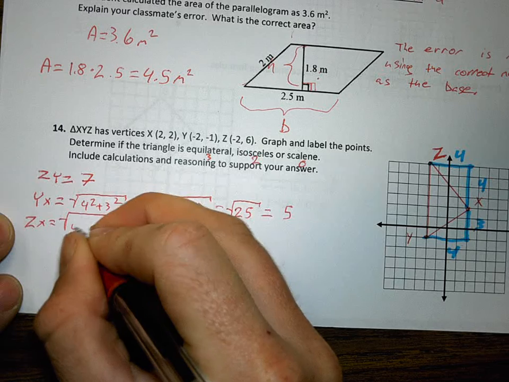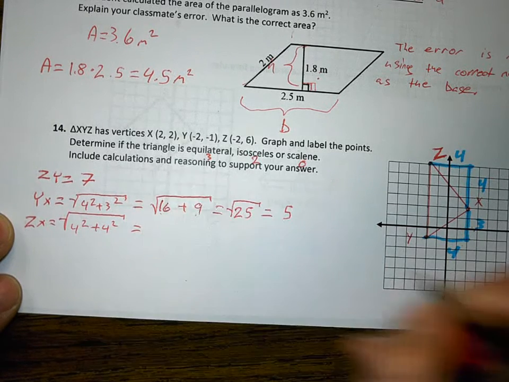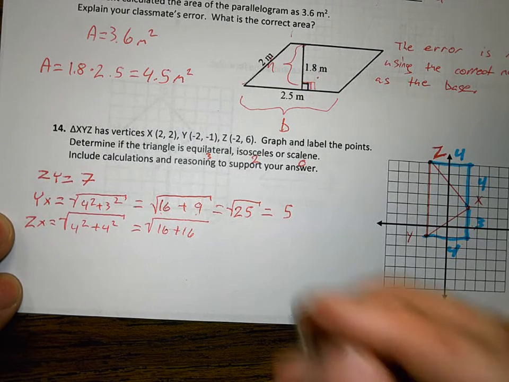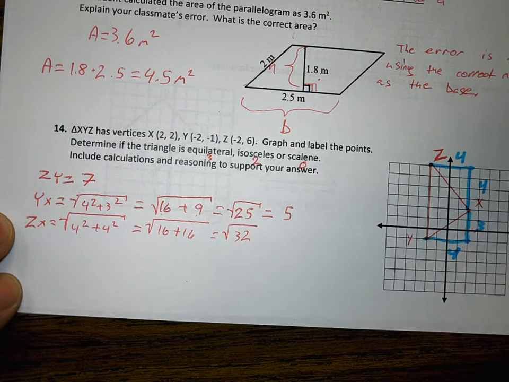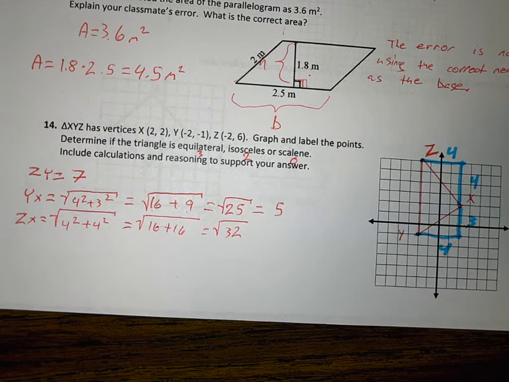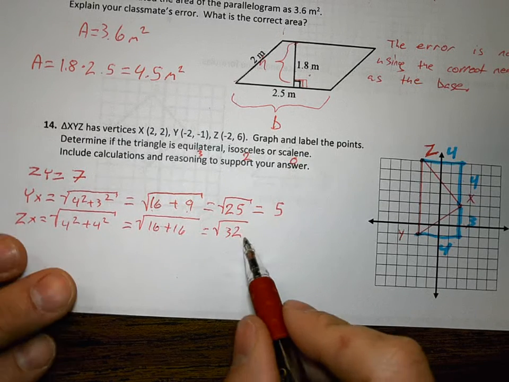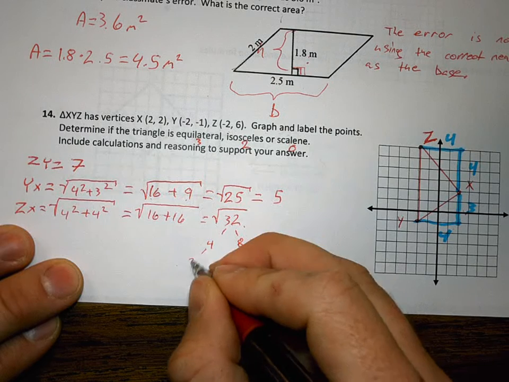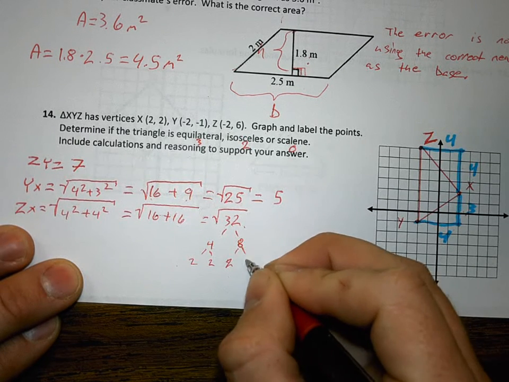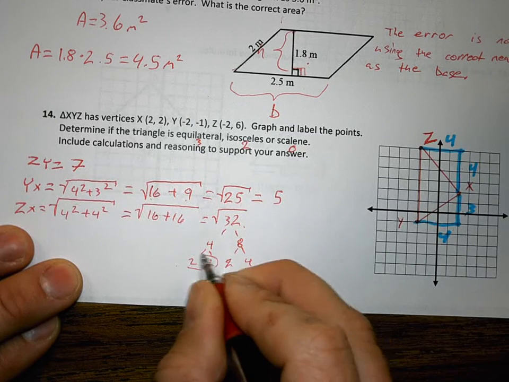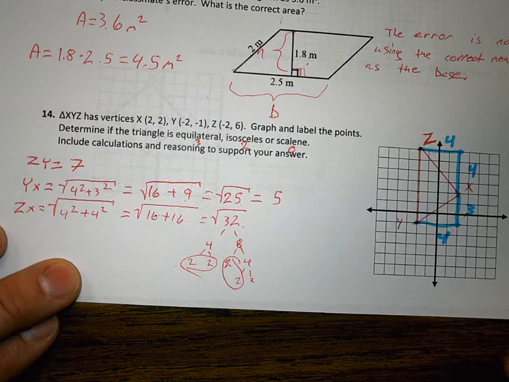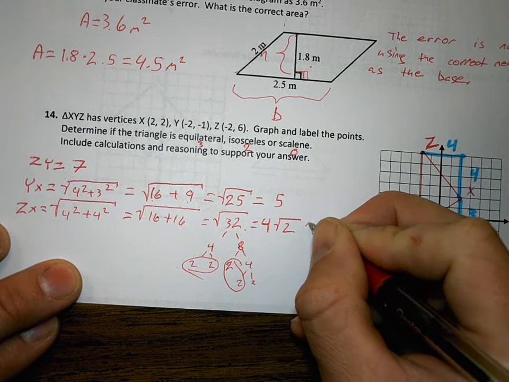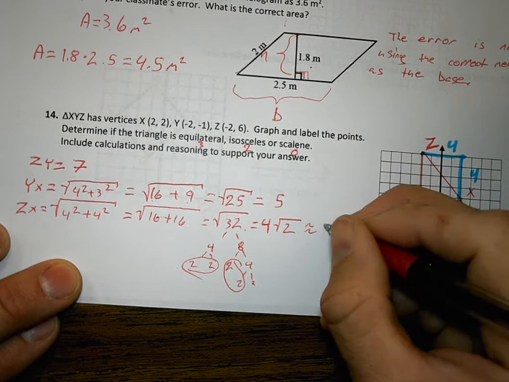So the square root of 4 squared plus 4 squared, which is the square root of 16 plus 16, which is the square root of 32, which is roughly 5.6 if you plug it in. Let's simplify this for funsies, which is 4 times 8, 2, 2, 2, 4, 2, 2. So I circle my pairs. So this would be 4 square root 2, or approximately 5.61.